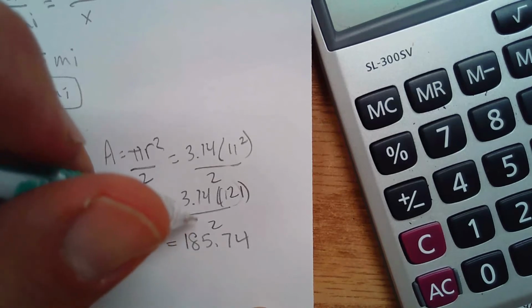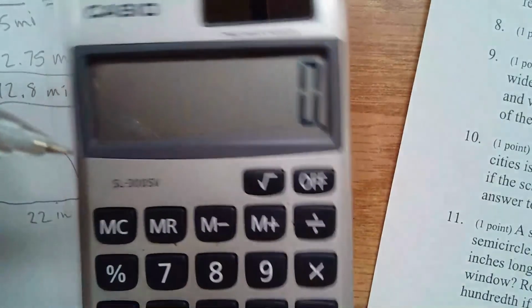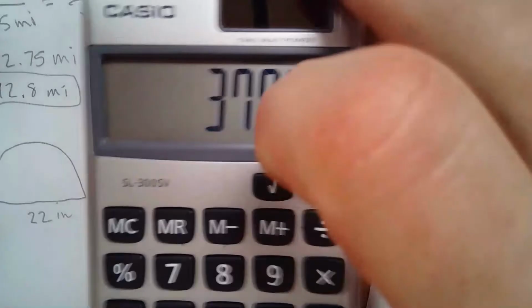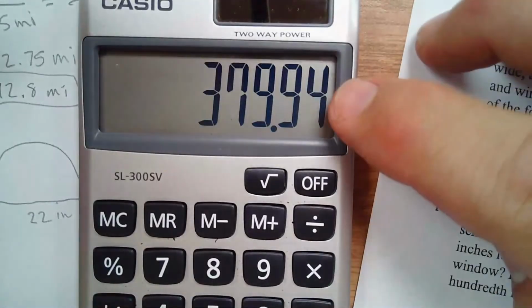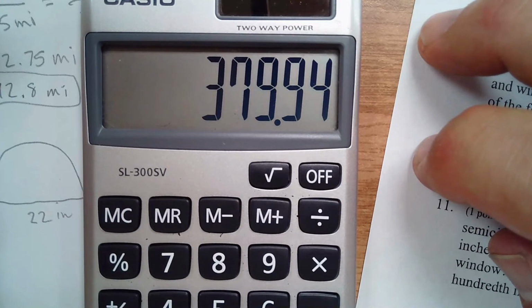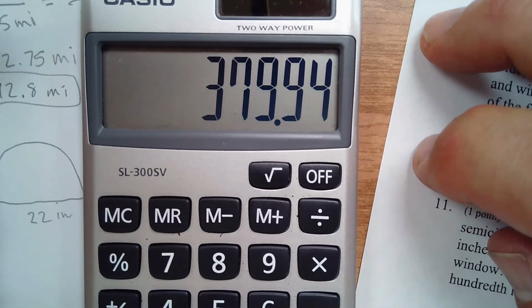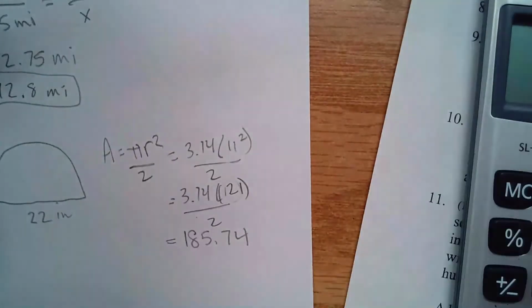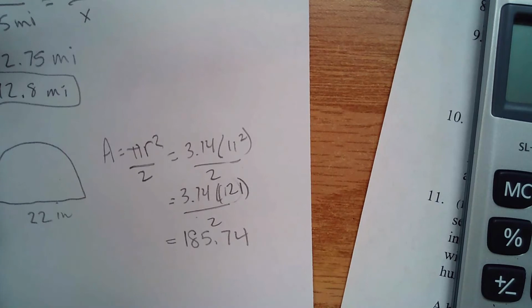It's probably, if you take 3.14 times 121 equals this. Now, if I call this 379 point, I don't know. I'm not sure why. It's slightly off though, but I'm pretty certain it's a rounding thing. Oh, no, no. I know exactly what's going on here. Shoot. What it was is I used 22 over 2.